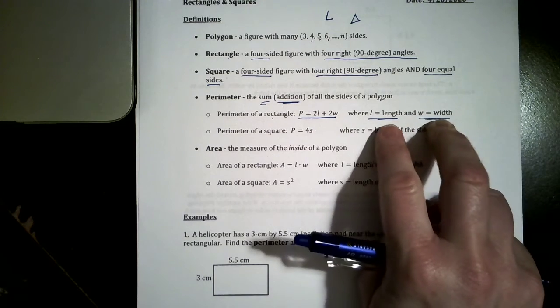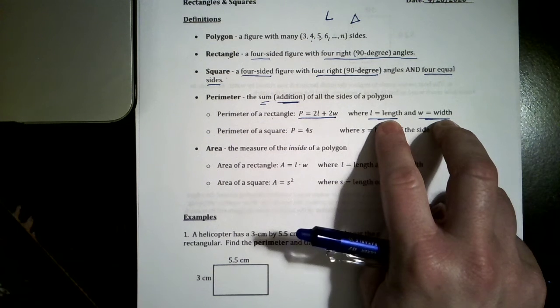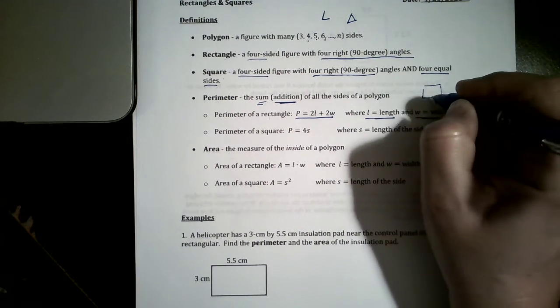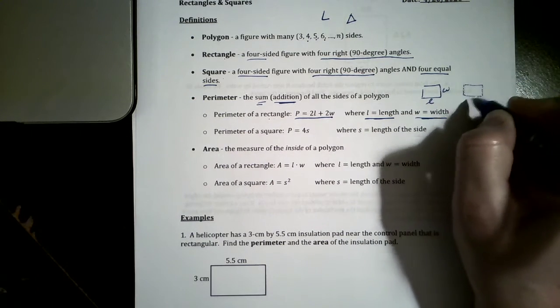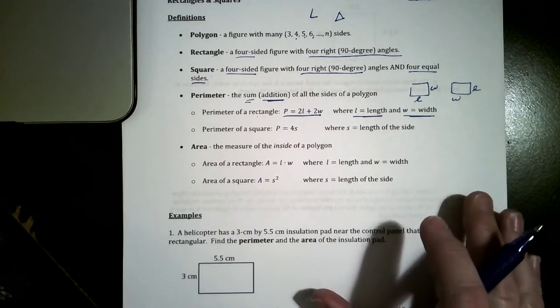And some kids get tripped up on this. They're like, well, which one's the length? Which one's the width? The secret is that they're interchangeable. The length and the width can be called base and height. If you have a rectangle, you can call this the length and this the width, or you can call this the width and this the length. It really doesn't matter. They're interchangeable.